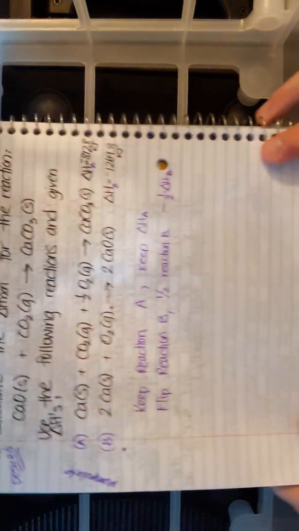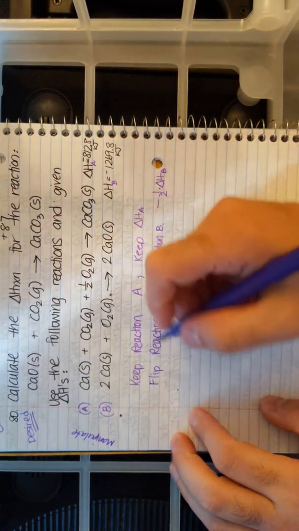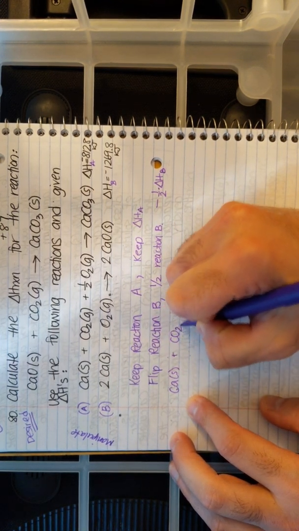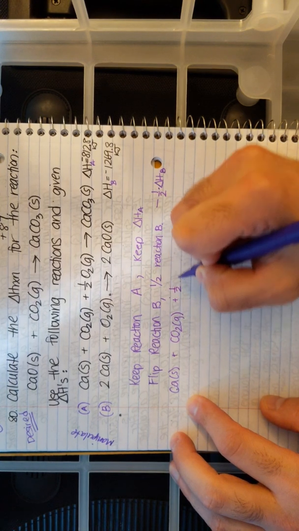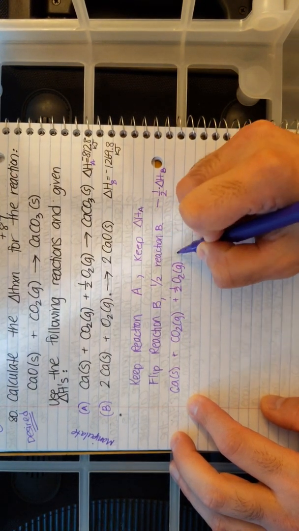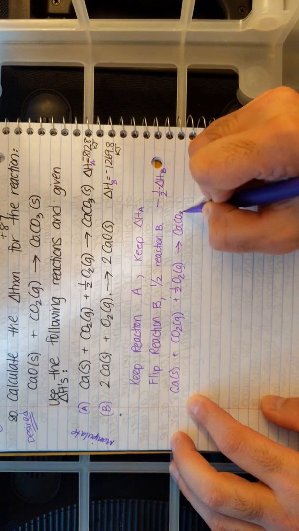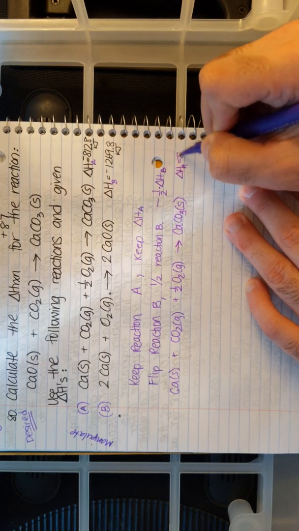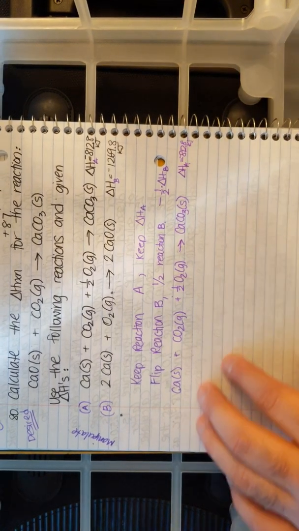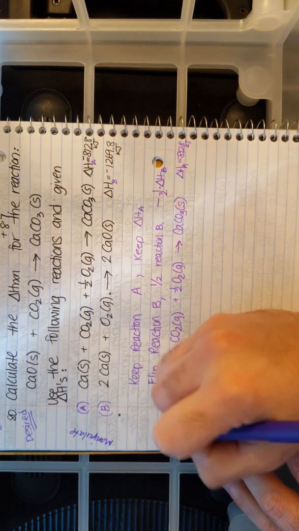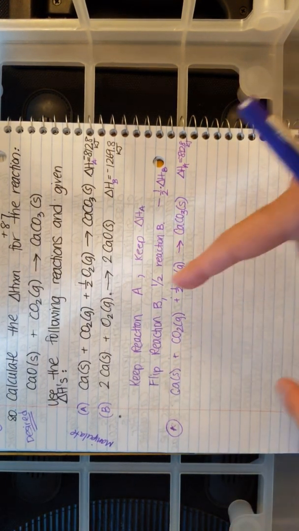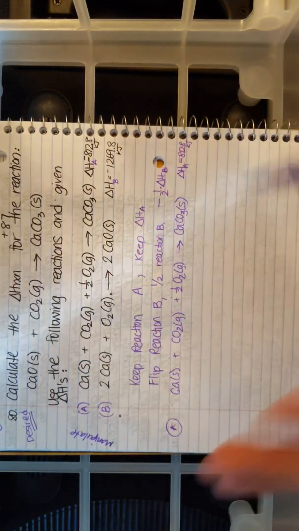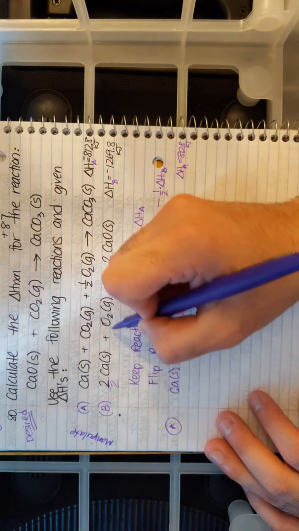So let's try and put what I said here together. I'm going to keep reaction A as is. Ca solid plus CO2 gas plus half O2 gas yields CaCO3 solid, and I'm keeping its delta H of negative 812.8 kilojoules. And here's A. And then what I said is I'm going to flip B, and then I'm going to half it. So if I half this whole thing, and eventually I'll flip it, I'm dividing everything by 2.